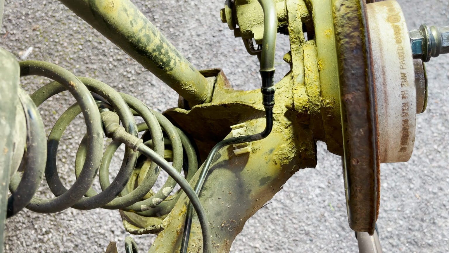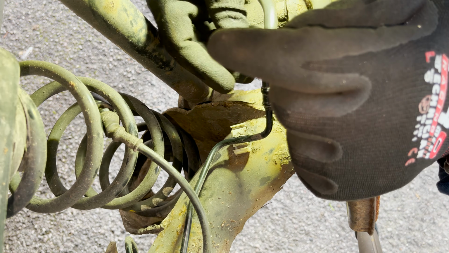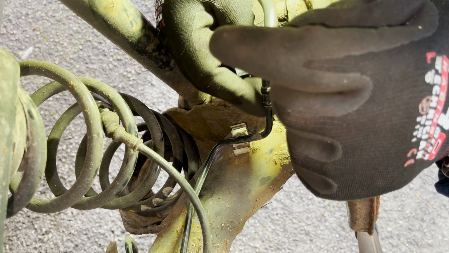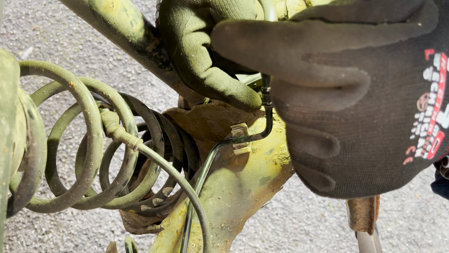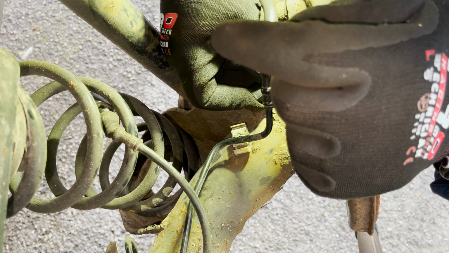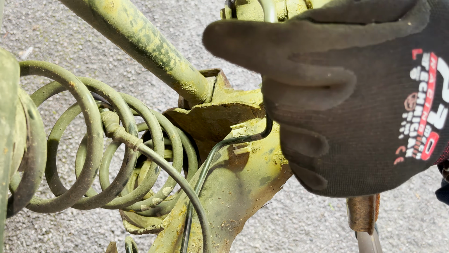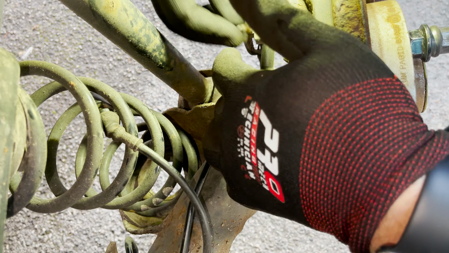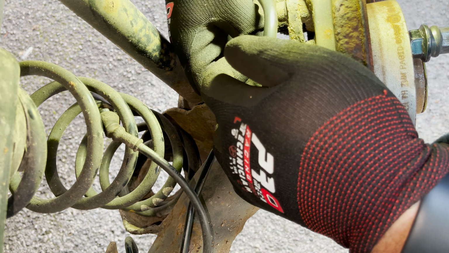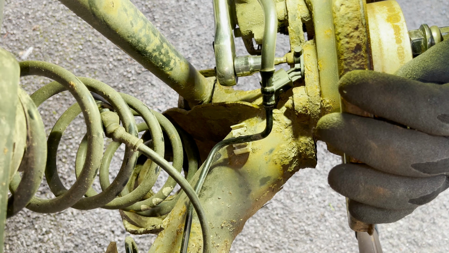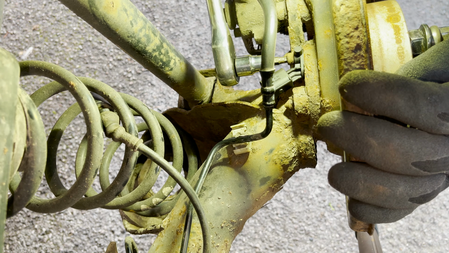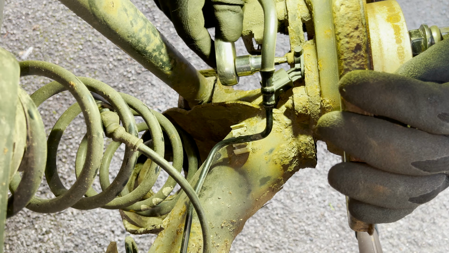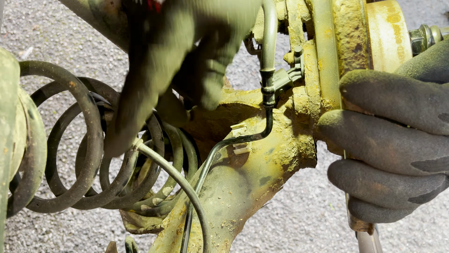Right, so I just gave the whole thing a little clean with this wire brush. I don't generally apply any grease or anything. This design is pretty good generally. Right, that will do. Plug it in.